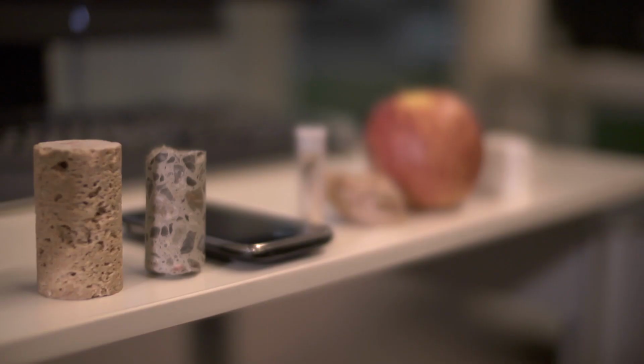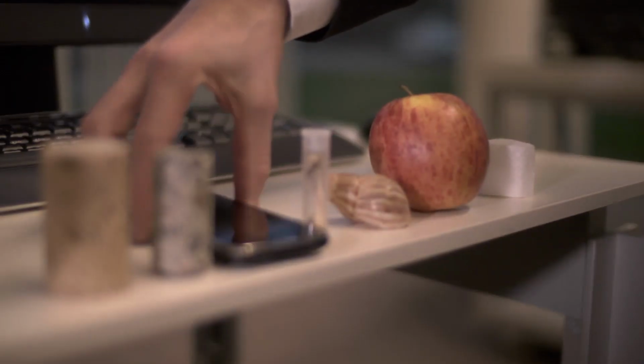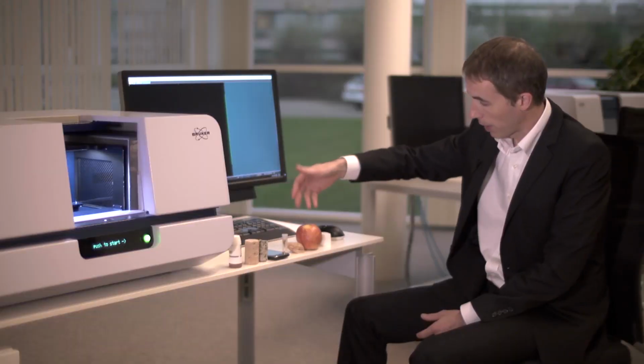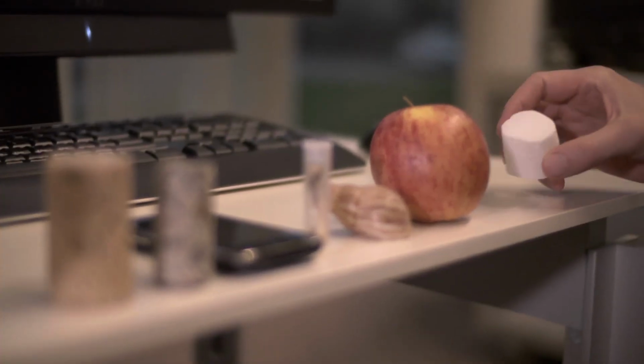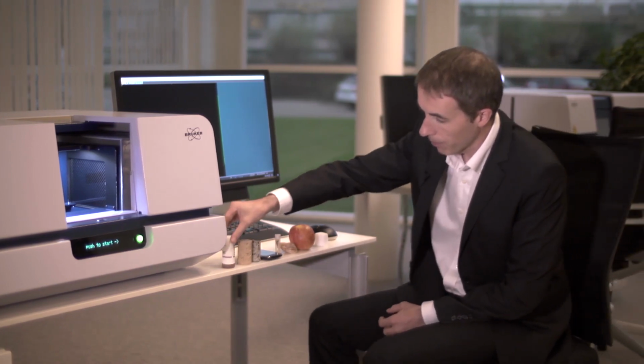In front of me I have a wide range of samples covering both material science and life science applications. As you can see, I have an inhaler, some geological samples, an electronic device, a bone, shell, apple, even a very low dense sample like a foam can be scanned using this device. I'll demonstrate this today by scanning the inhaler.